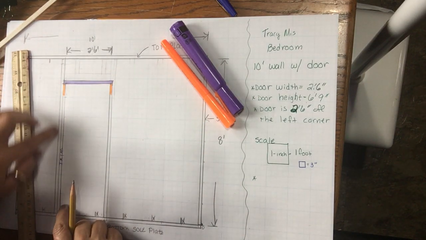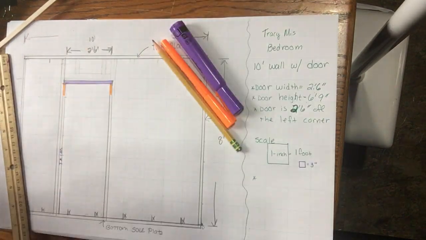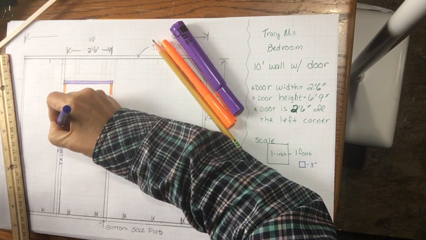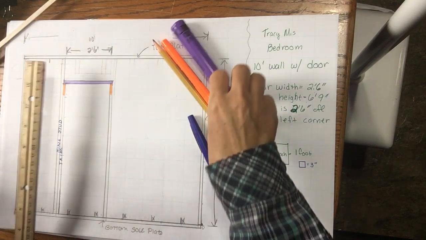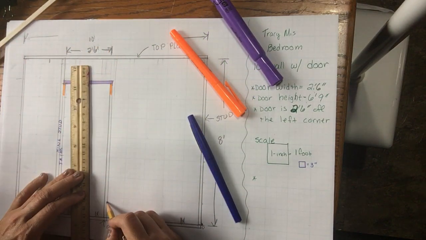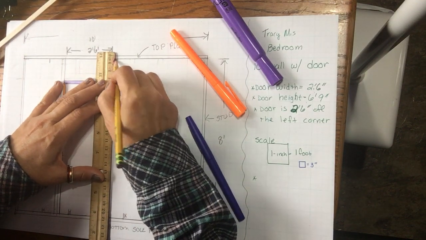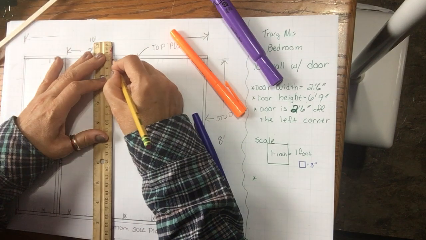So we're going to take that and we're going to put a stud called a king stud. King stud. The king stud frames out the door, so it supports the trimmers. So adding my king stud, again, it's about half of one. So I'm just going to make it that thick, going right on that line, and account for its thickness up here.